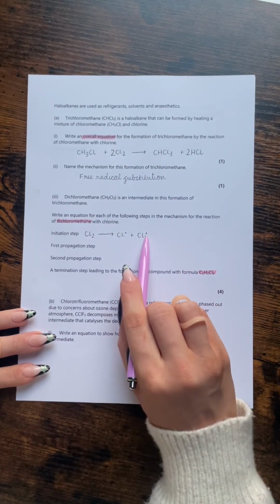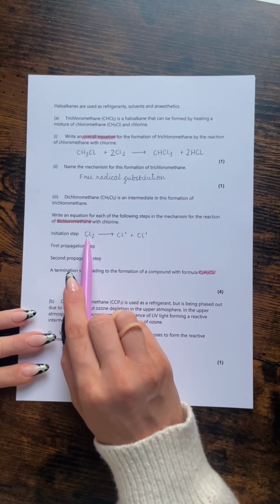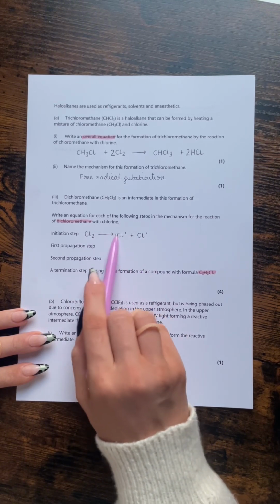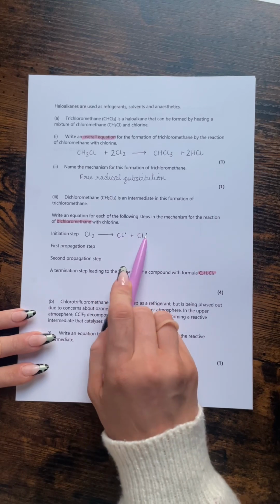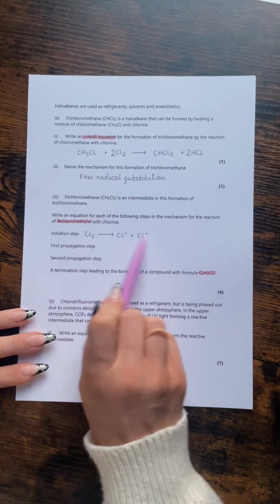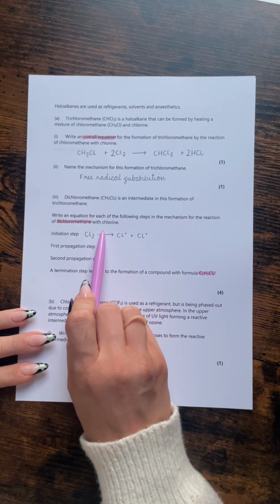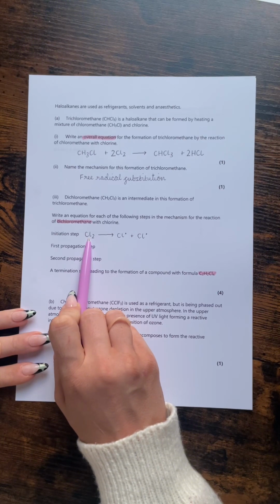And the dot represents an unpaired electron. So when this bond between the chlorine atoms breaks, it breaks equally, and each atom gets an electron back. So this chlorine will again have 7 in its outer shell, so it has 1 unpaired electron, as does this one. This is what we need our UV light for, in case they ever ask that. So the UV light is present as an essential condition to break the chlorine-chlorine bond.